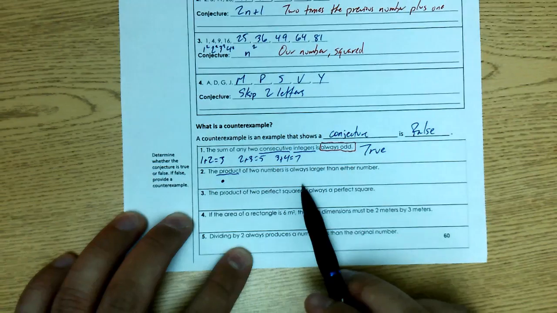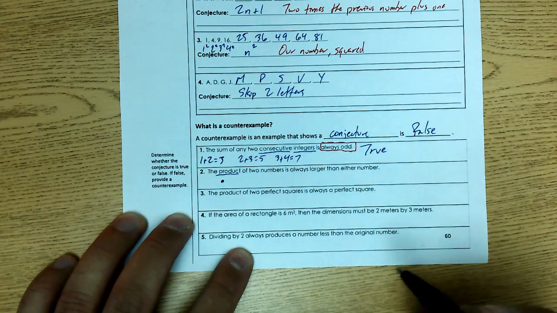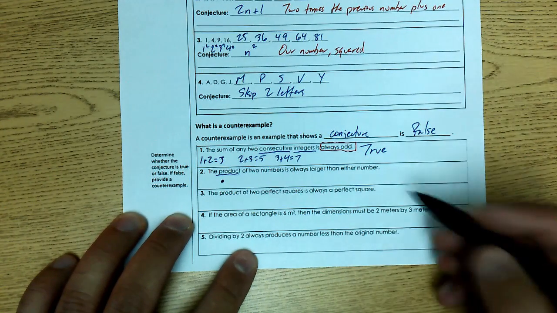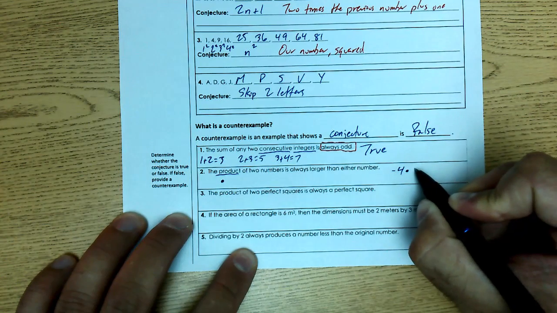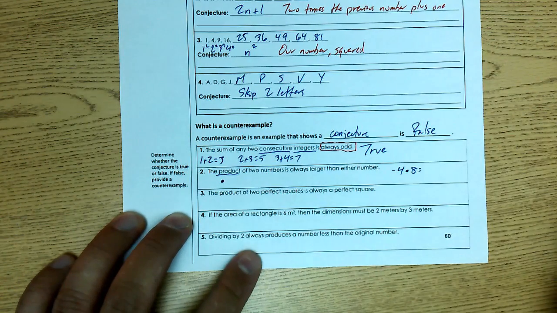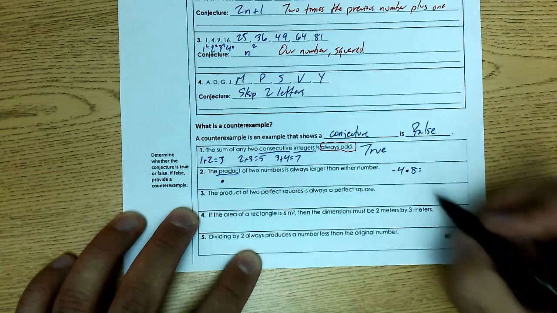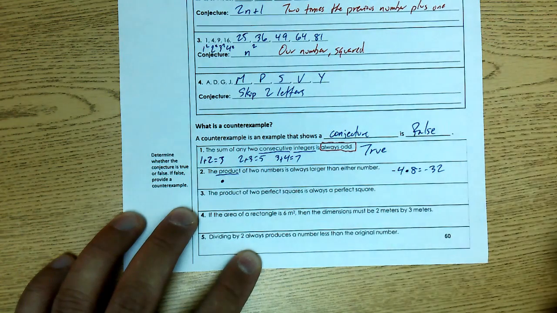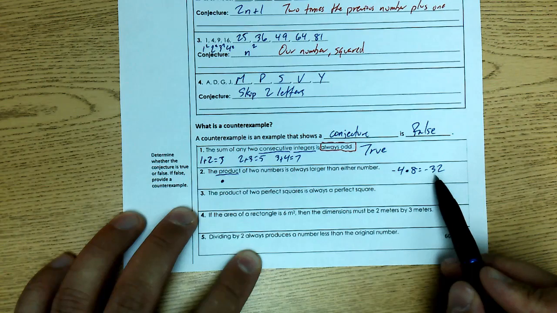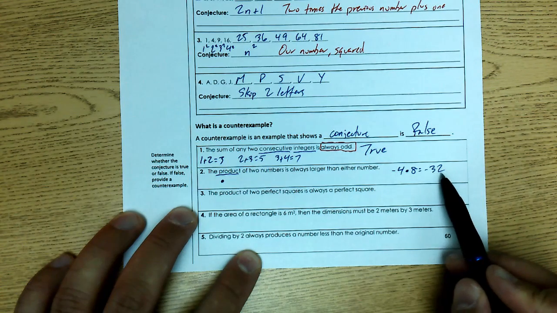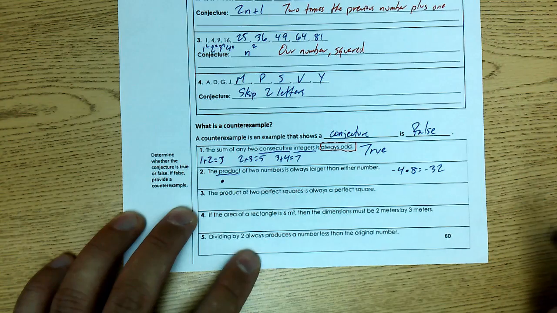Pick a number. Well, I'm going to say something like -4 times 8. What's -4 times 8? -32. Is -32 larger than 8? Is it larger than -4? No.